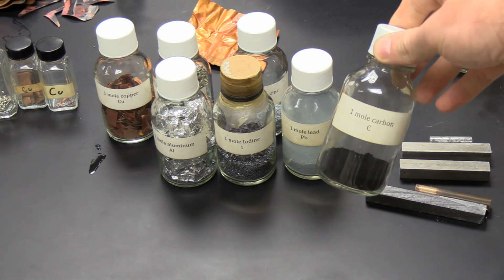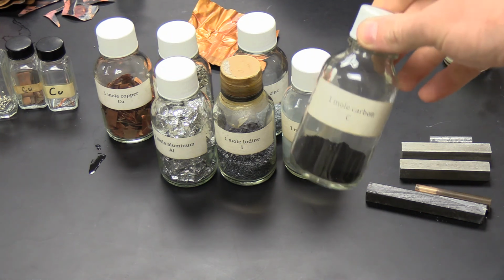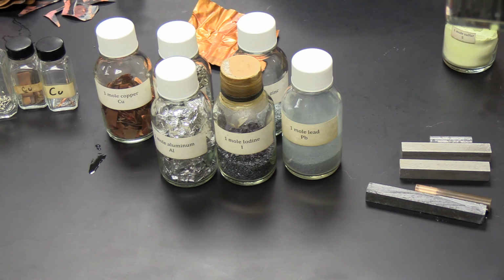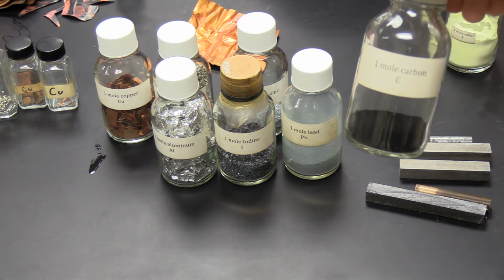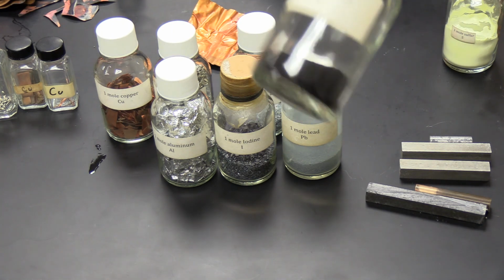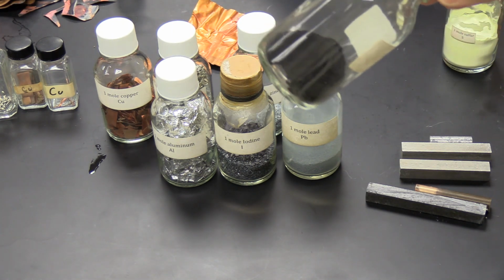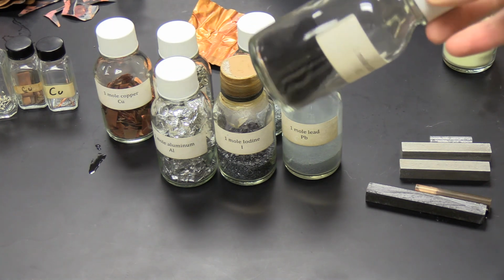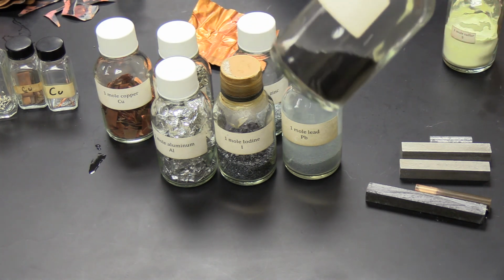So here's carbon. This is 6 times 10 to the 23 carbon atoms inside this jar. And this is carbon black. Carbon in a different form is in pencil lead. So 6 times 10 to the 23.